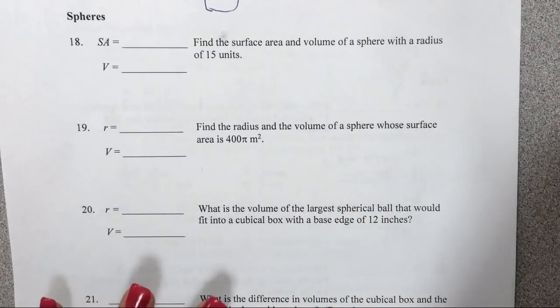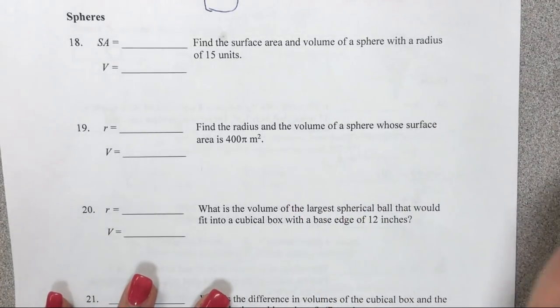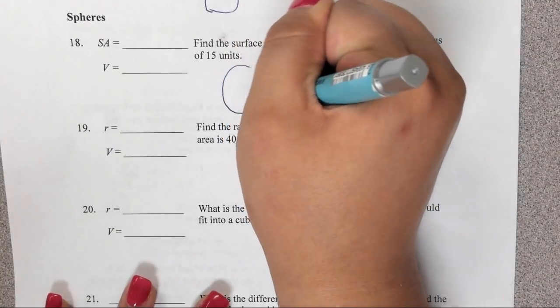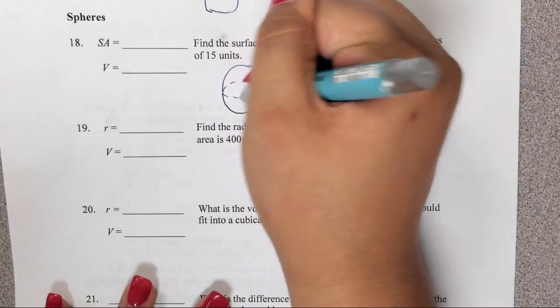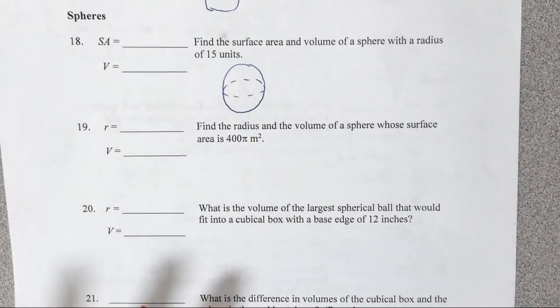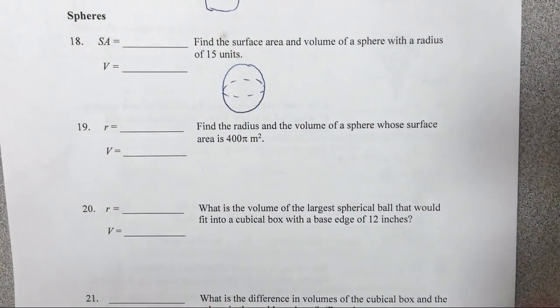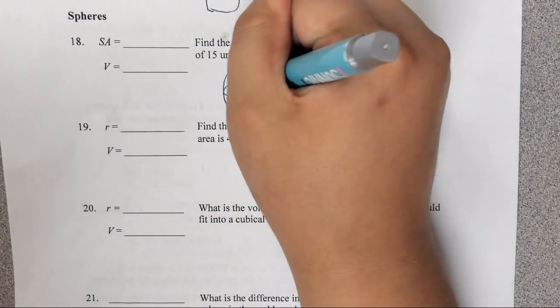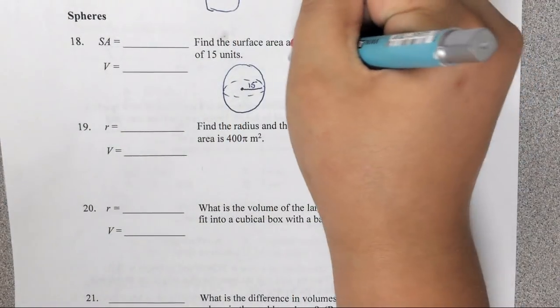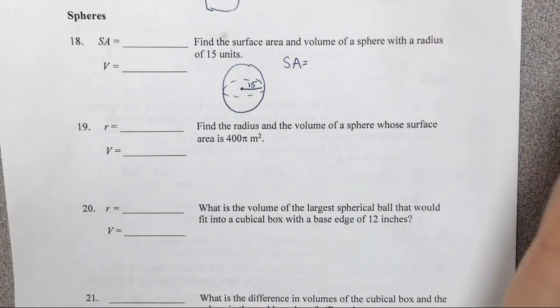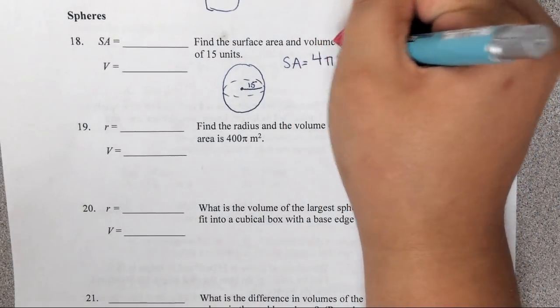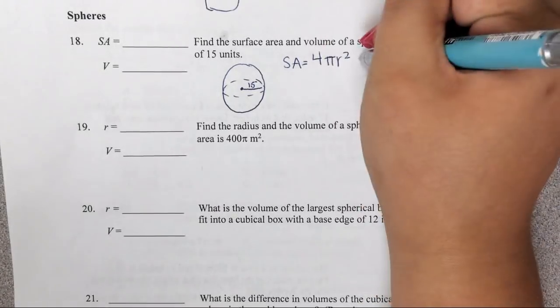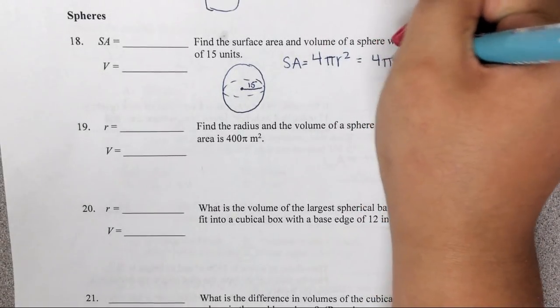Spheres. So find the surface area and volume of a sphere. So I'm going to draw a circle and then make it a sphere. If the radius is 15 units, so if my radius is 15, what's the formula for surface area of a sphere? 4 pi r squared. Okay, so 4 pi, what's my r?